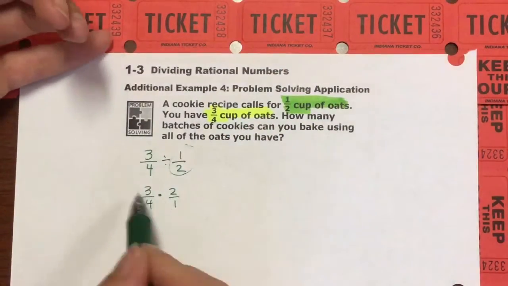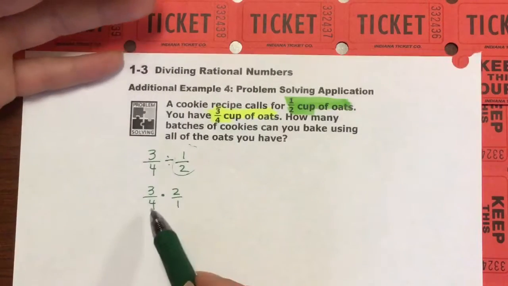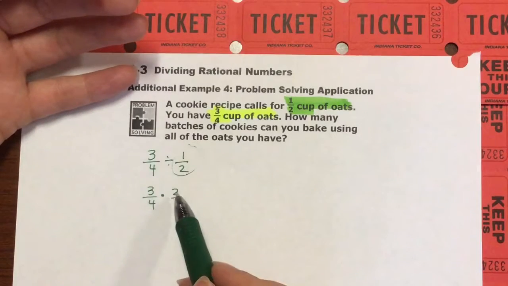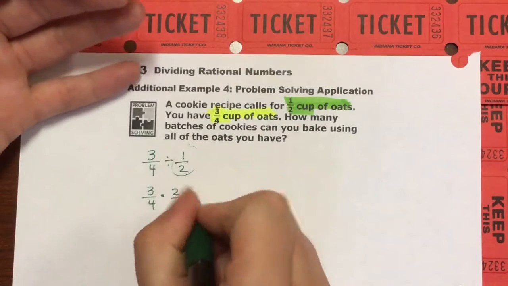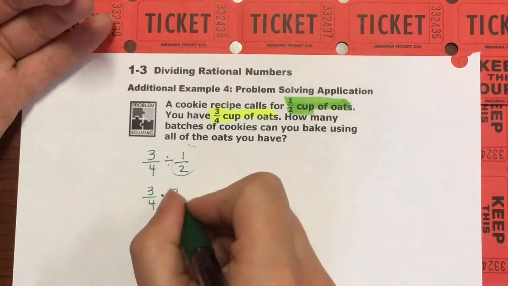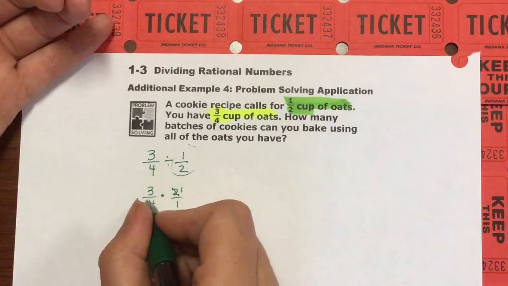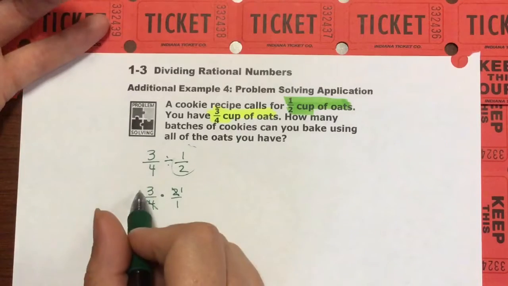Okay, 1 and 3. We can't cancel. There's a 1. We're good with that one. 2 and 4. Are there any common factors between 2 and 4? Yes, there's a 2. 2 is divisible by 2, and 4 is divisible by 2. Let's cancel that out. 2 goes into 2 how many times? 1 time. 2 goes into 4 how many times? 2 times. All right, now we just multiply across.